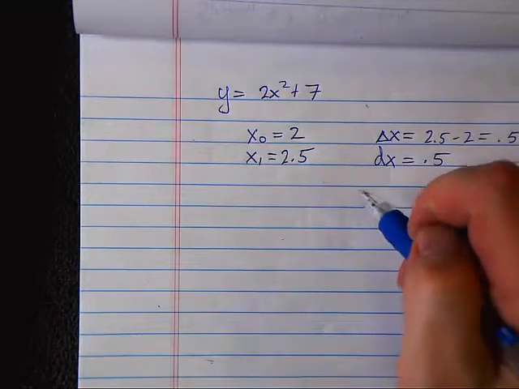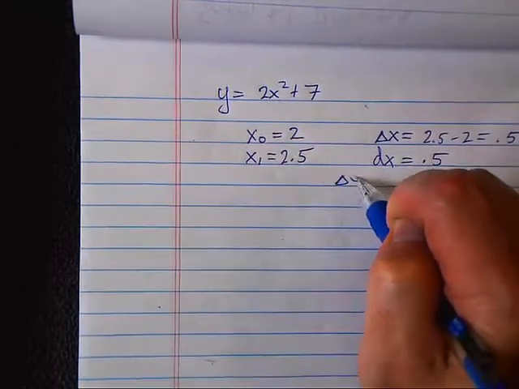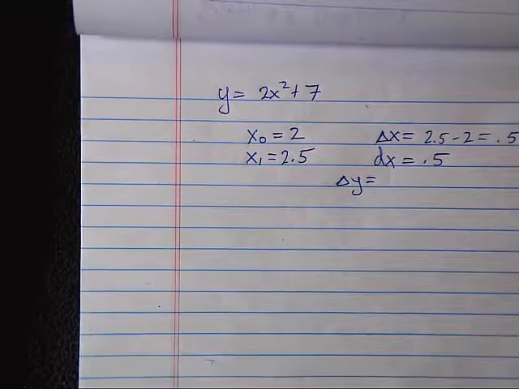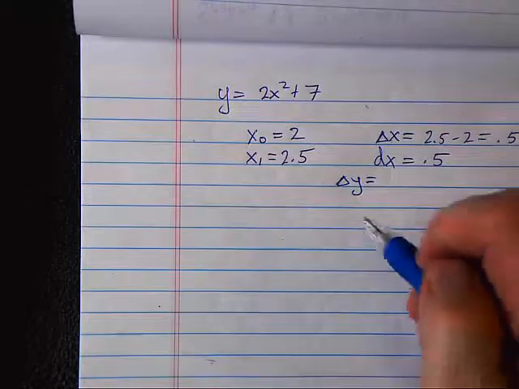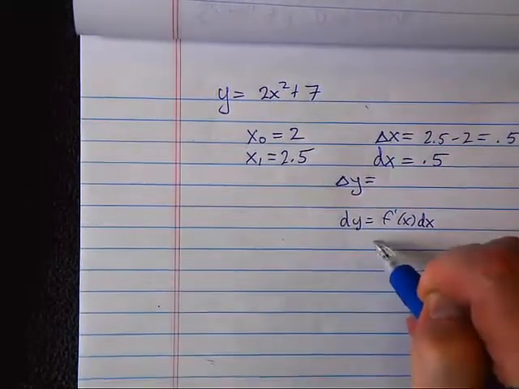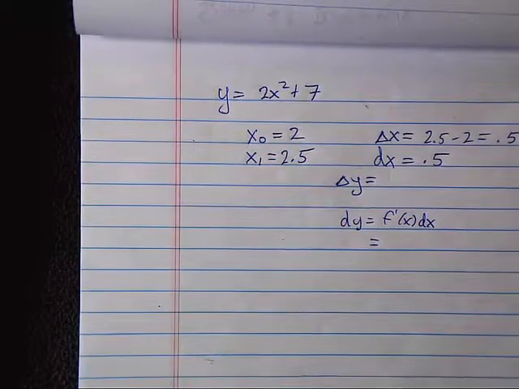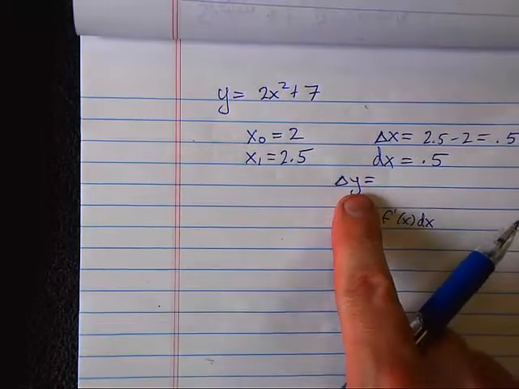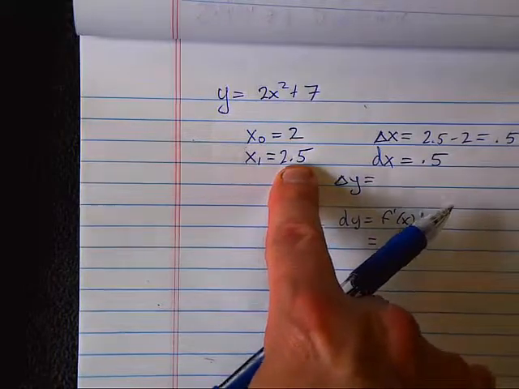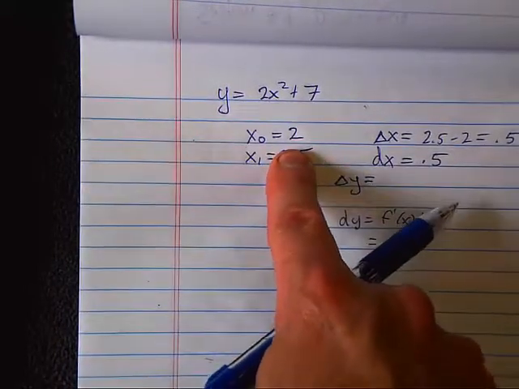What would delta y be? No, that's dy. dy would be f prime of x dx. What's delta y? The difference in f of x1 and f of x0. So delta y is the exact change in y. I take 2.5, plug it into the original formula, and I take 2 and plug it into the original formula, and I subtract those two values.